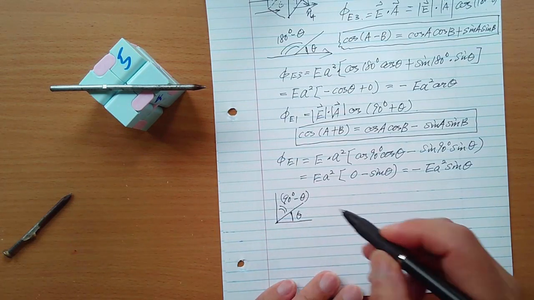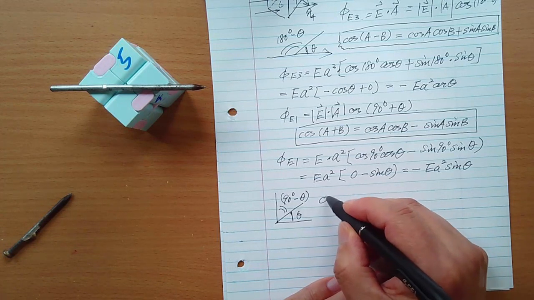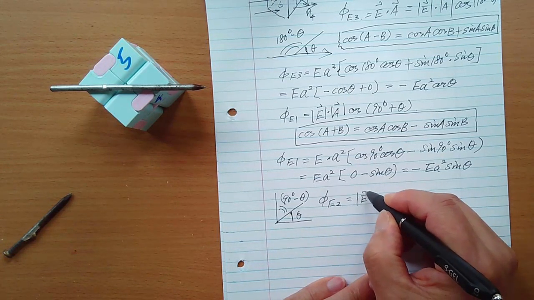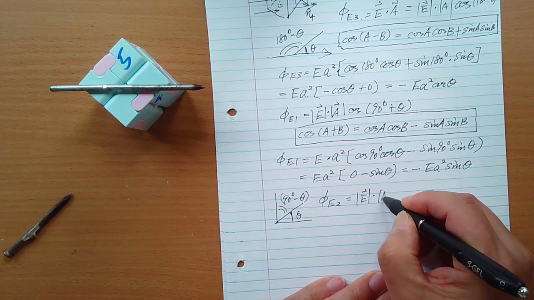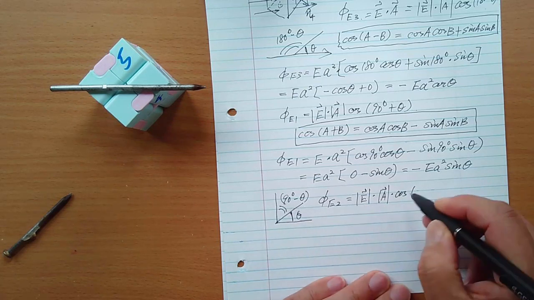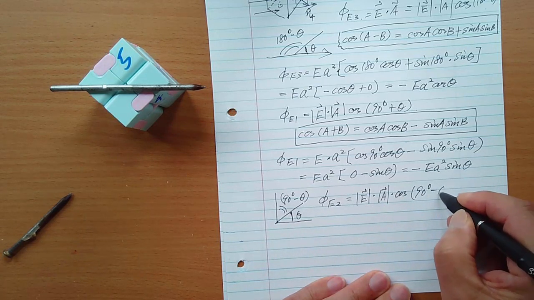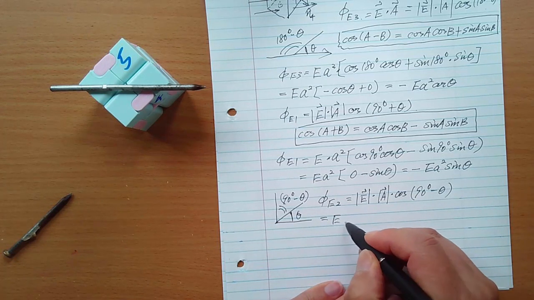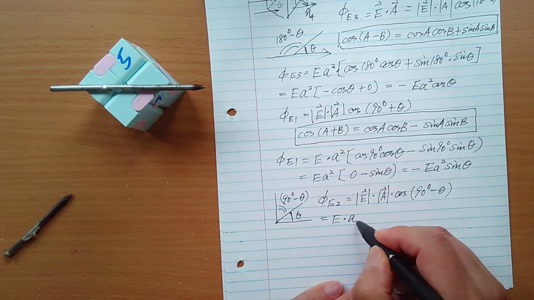Okay? So that is phi E2, that is absolute value of E times absolute value of A times cosine this angle, 90 degrees subtract theta. And then magnitude of E, just E, magnitude of A will be A squared.